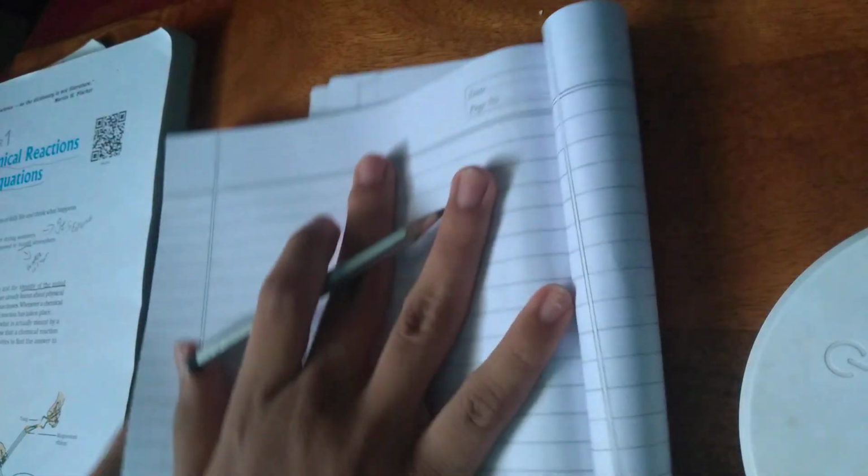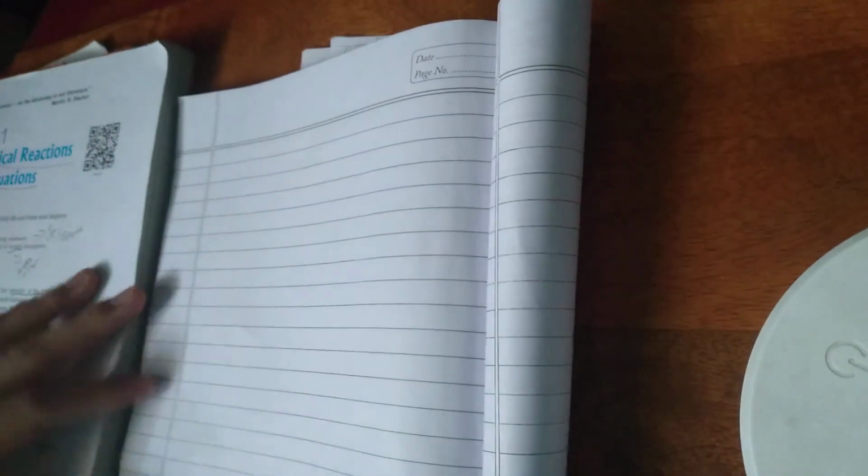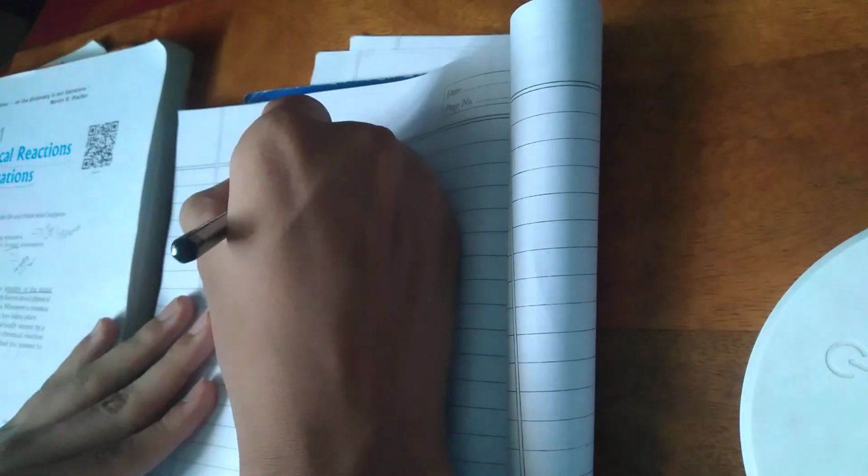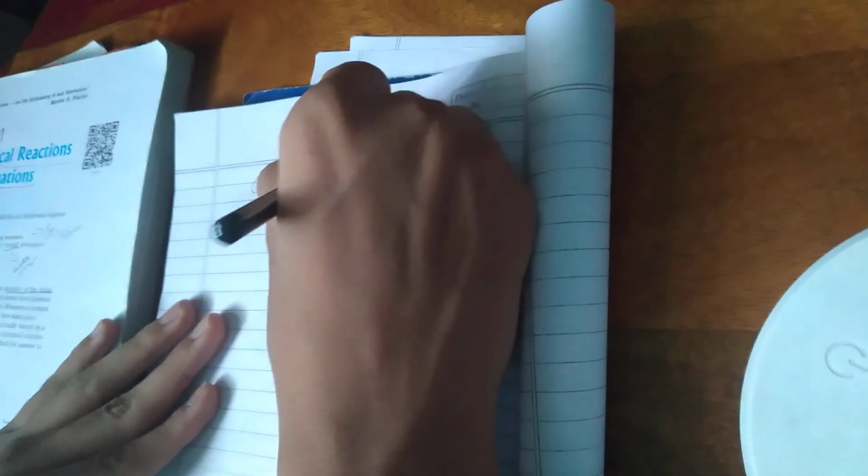So before we understand any of these lines, let's understand what they mean. First, let's understand a few basic things. I hope you guys can see it. First, let's understand what a chemical equation is.